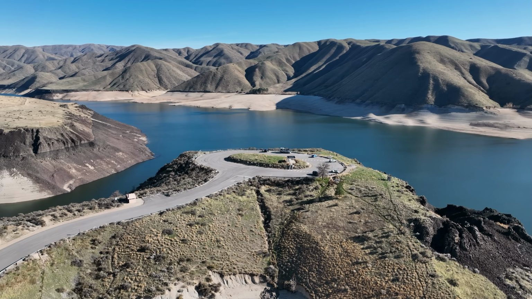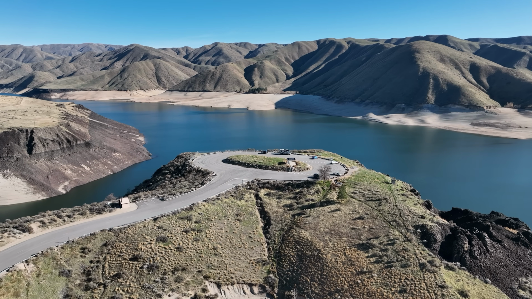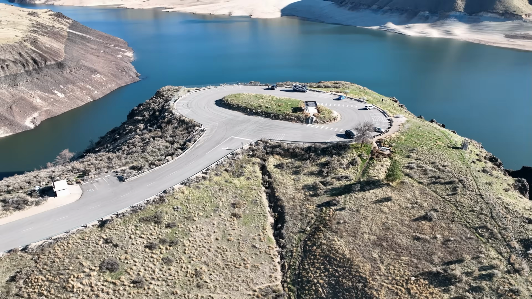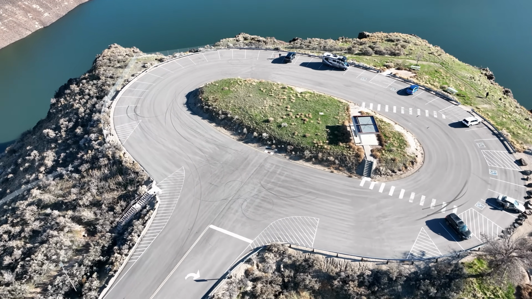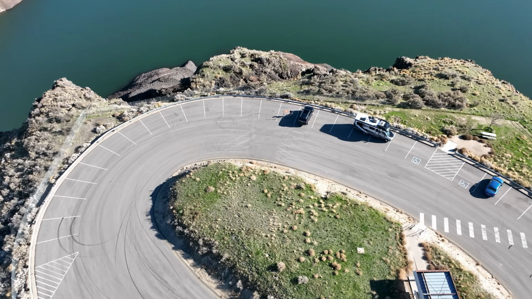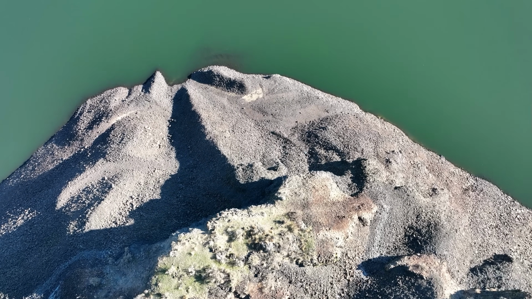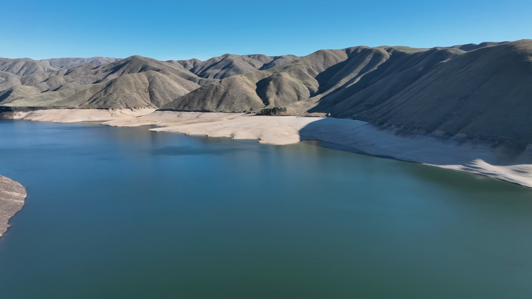So let's throw it into sport mode here, and let's run right over the top of us here. We're going full stick forward, and I'm going to see if I can drop the gimbal down as we go. And boom, there we are. Look at the side of that peninsula and down into the water. Pick that camera up again.